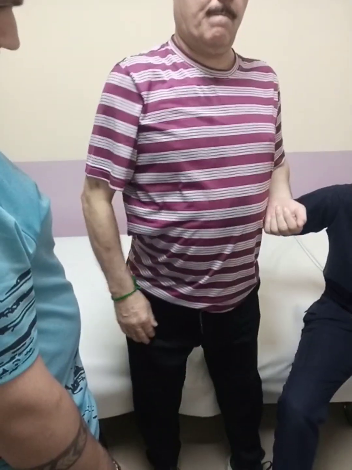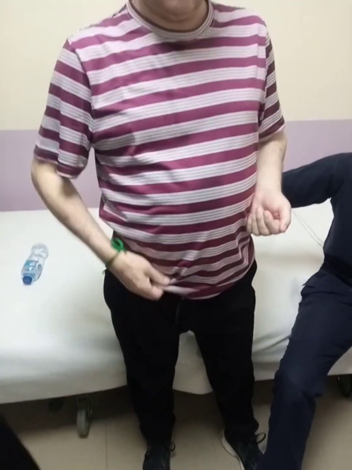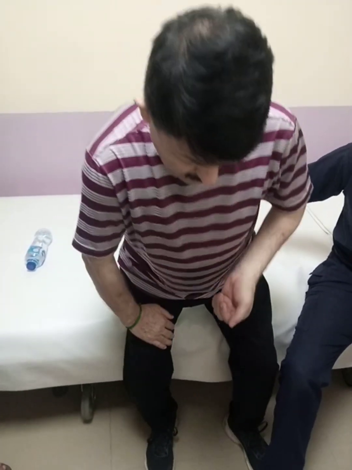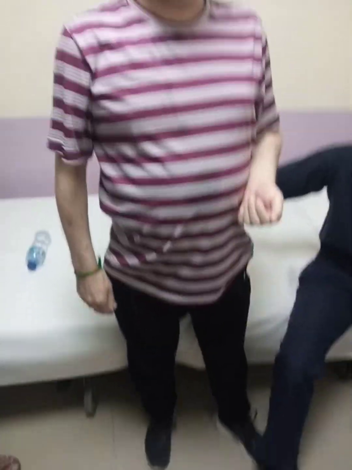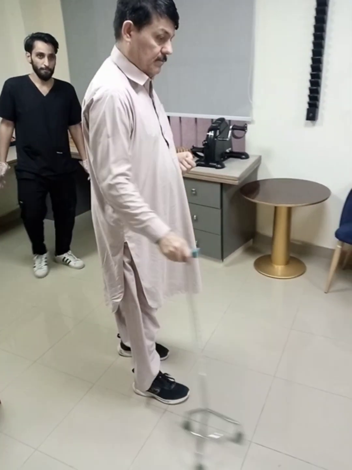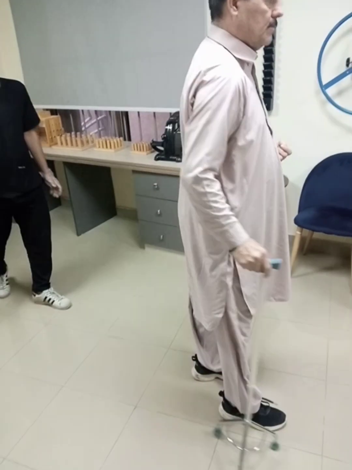After 4 to 5 sessions, the patient had developed the ability to transfer and stand under supervision. The patient's progression was that he had developed independent and safe walking.